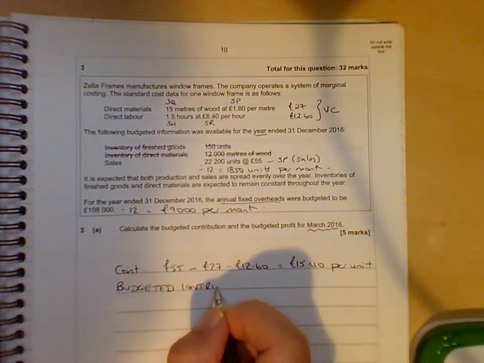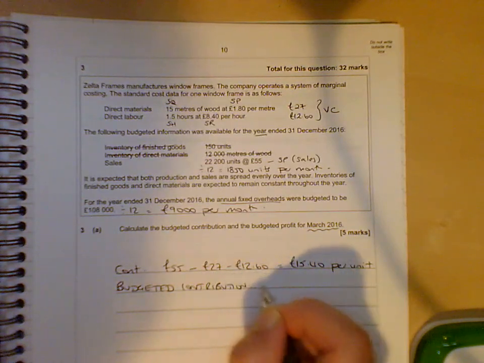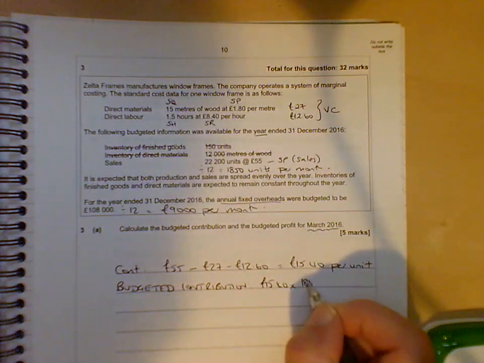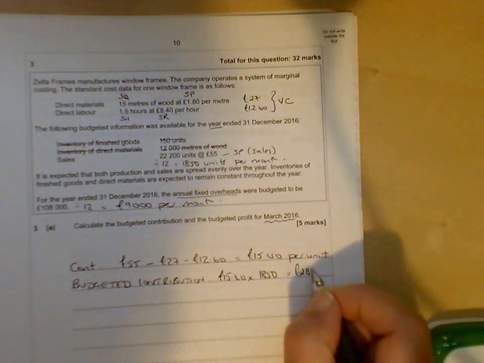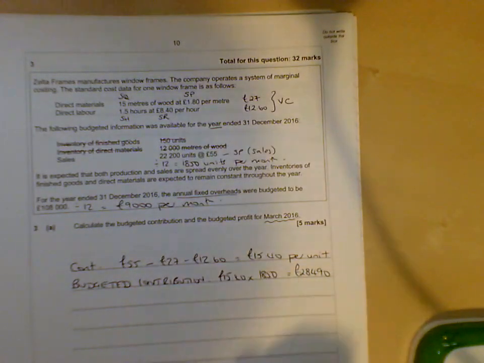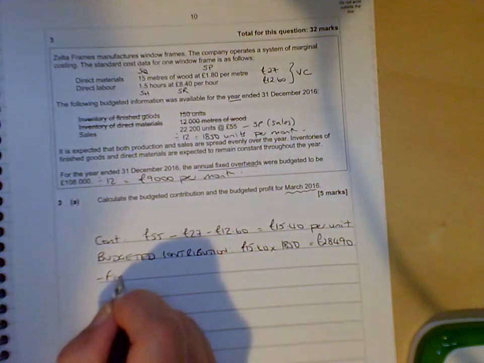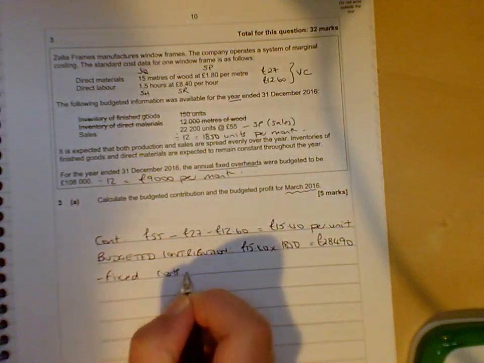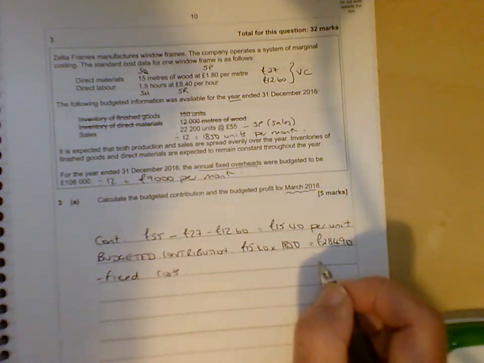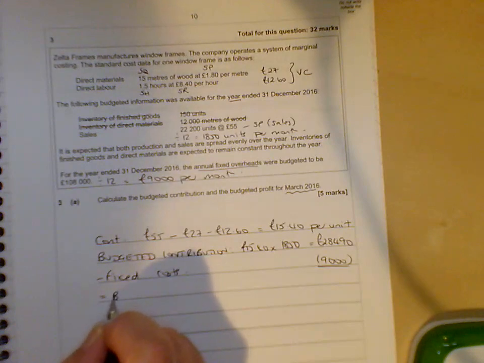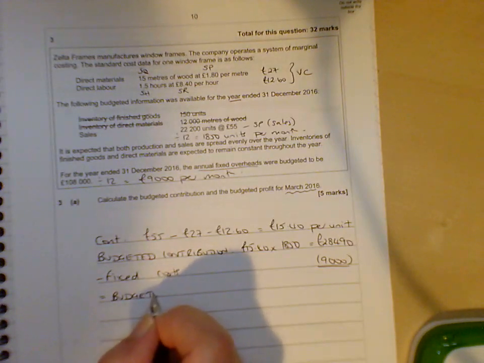So budgeted contribution is going to be £15.40 times the number of units we expect to make and sell, 1,850 units. So that's going to give us a figure of 28,490. So that's the budgeted contribution. To get to profit, we've just got to knock off the fixed cost. Don't try and take off the whole 108,000. Remember, it's just the £9,000 for the month, and that's going to give us our budgeted profit.